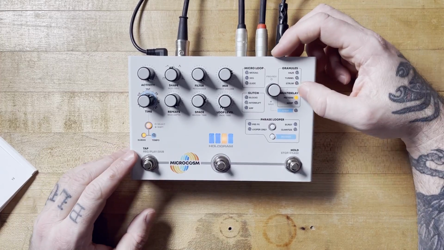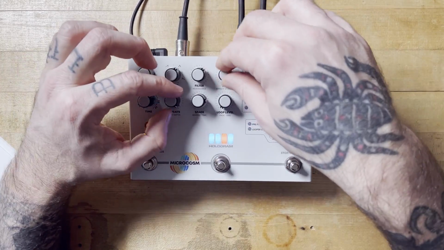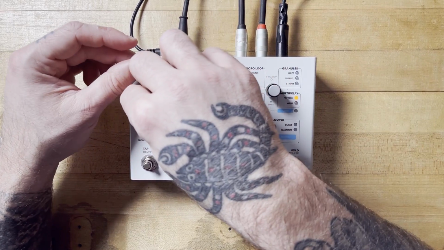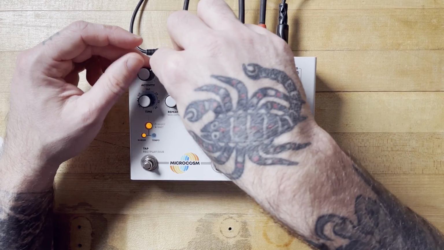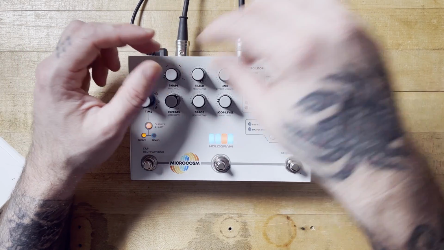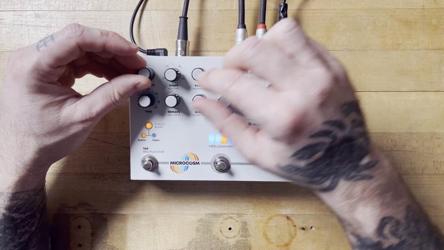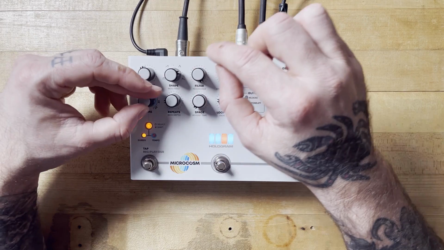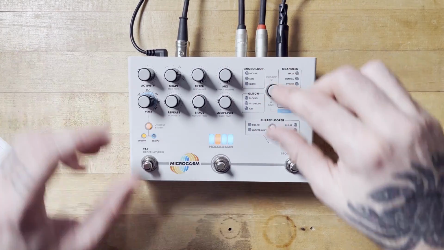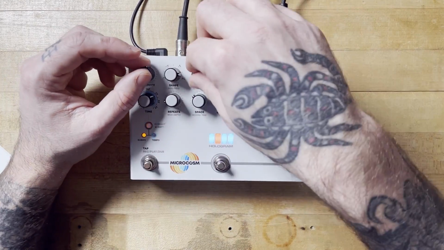And then let's try the multi-delay. Of course, it's a delay with a twist. Warp, it's a delay with a warp, of course.